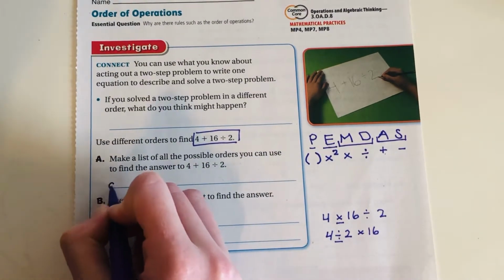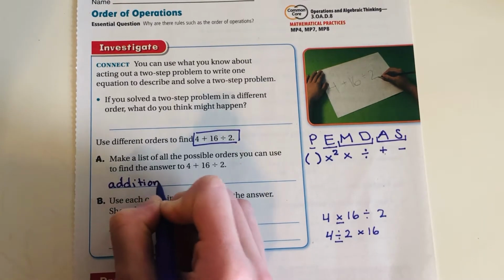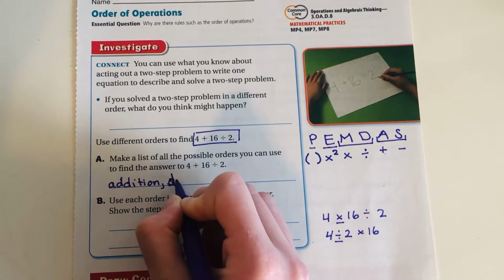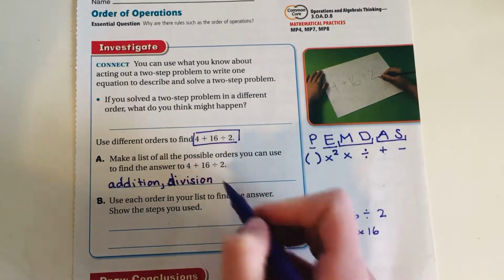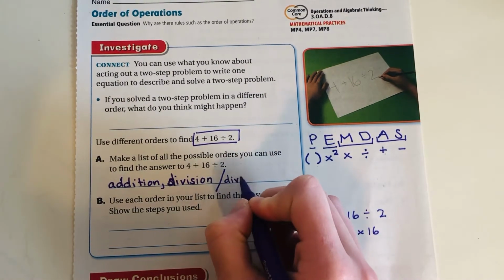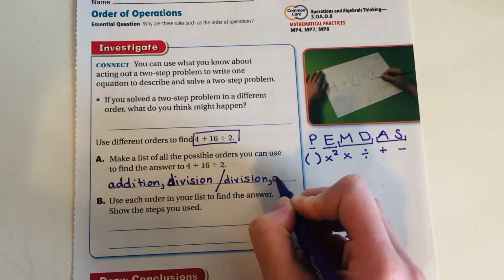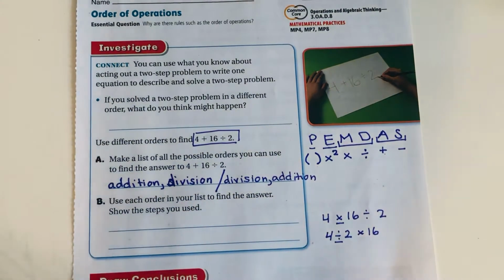We can do addition first, and then division. And then another way that we could do it is we could do the division first, and then the addition.